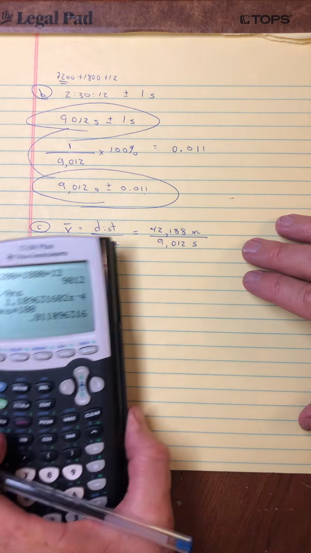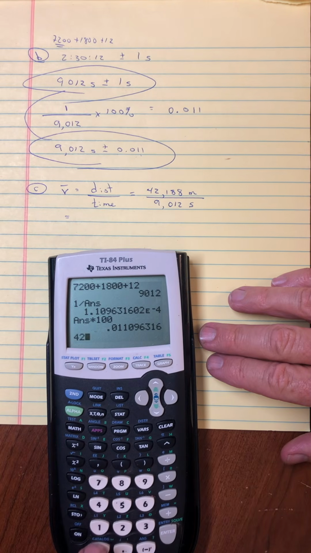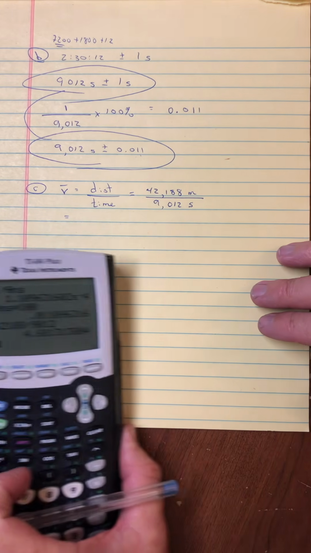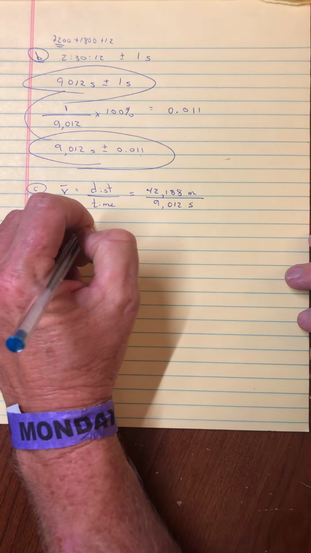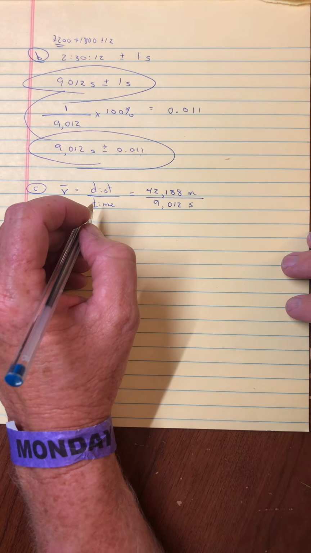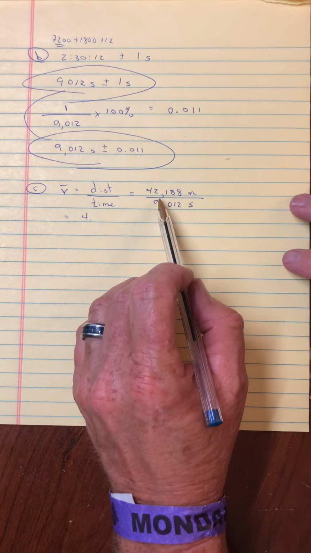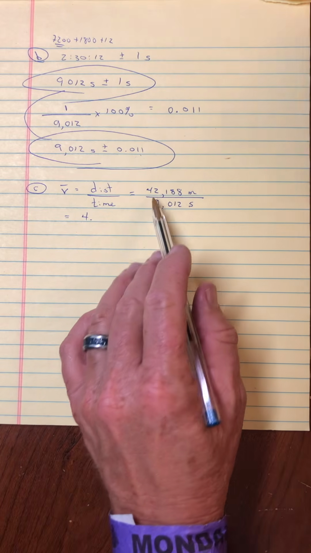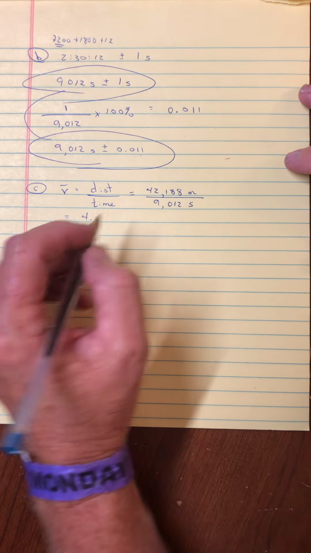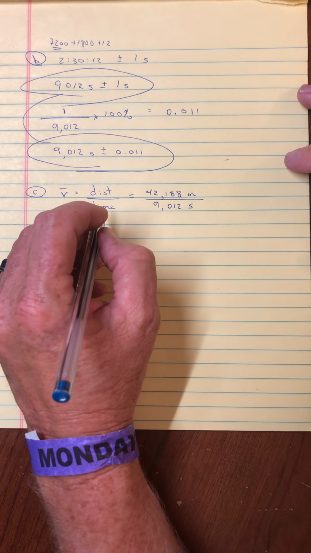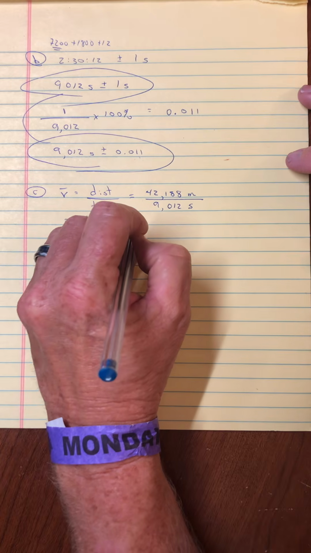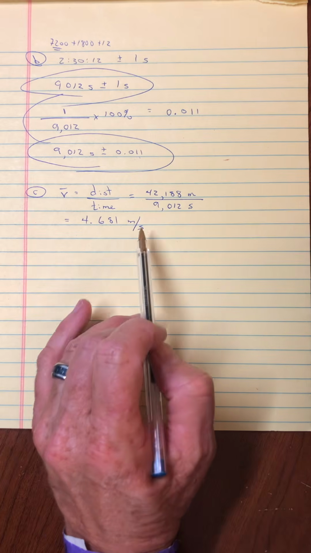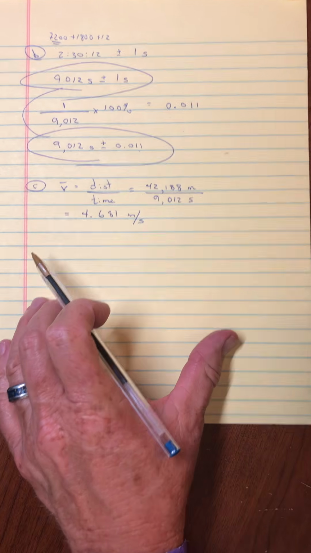So without worrying about any uncertainties yet, I would just take 42,188 divided by 9,012 and come up with 4.681. And maybe at this point I'll just talk about significant figures. Remember, they're not really valuable because I have an uncertainty. But let me just call that 5 and that 4, and so let me finish with 4 here. And the units would be meters per second. So the average speed is about 4.7 meters per second for this person running a marathon.